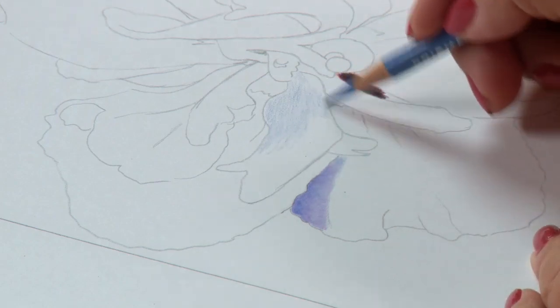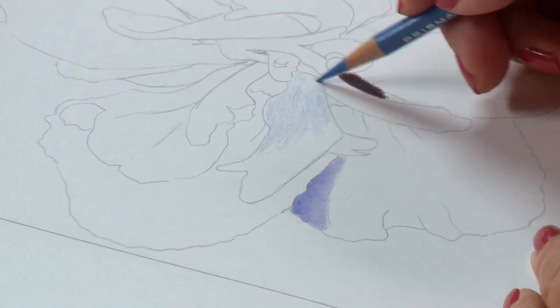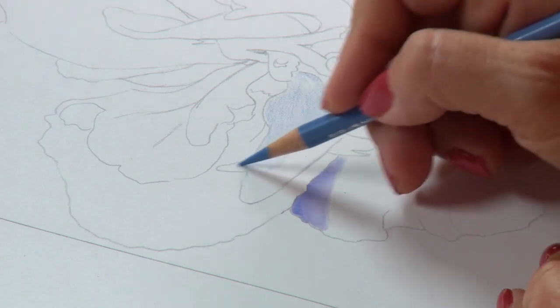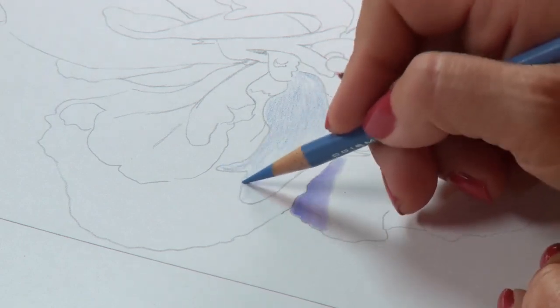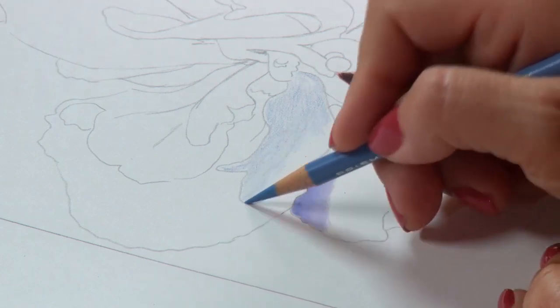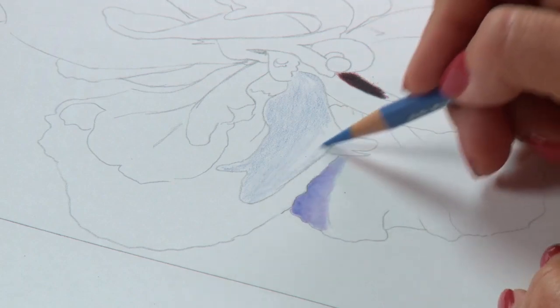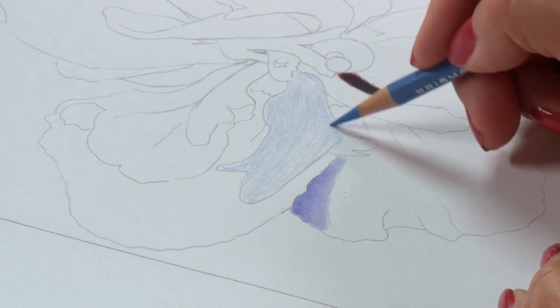It's a good idea because the more color you lay down and the more directional that it is, the more it's going to really look like a petal when you're through. So let's just keep going in this direction. My strokes are light.